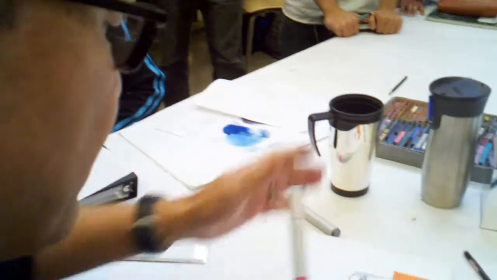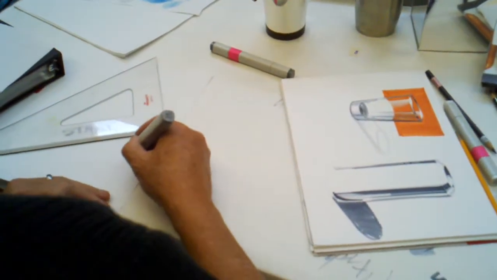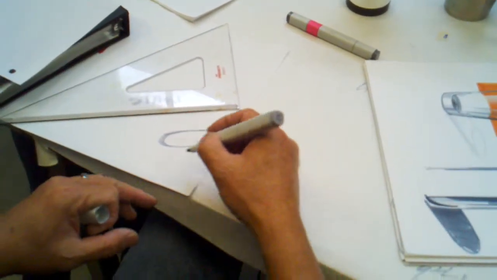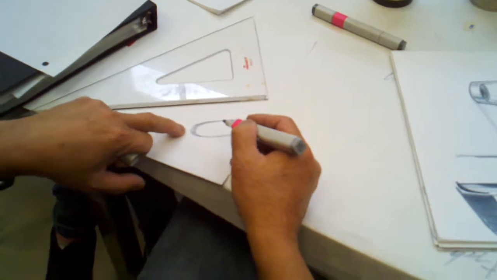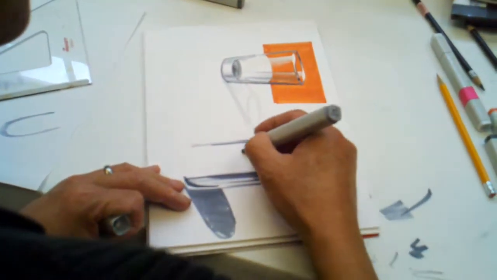So the way I've learned to do that indication is to hold my marker like this. So it's thin when I come down, and it gets thick because I'm not turning my marker. See how that's thicker? So all I'm going to do is do something like this.